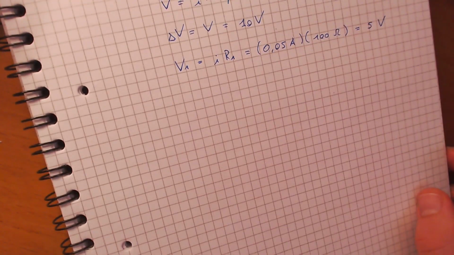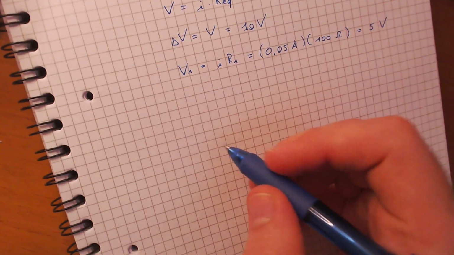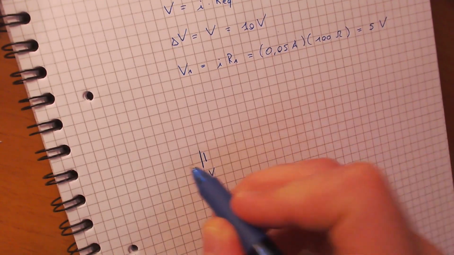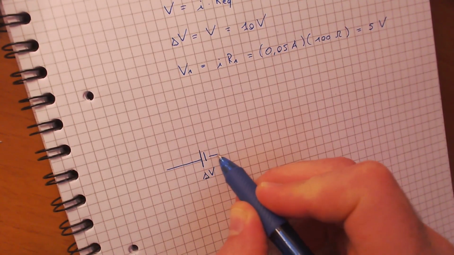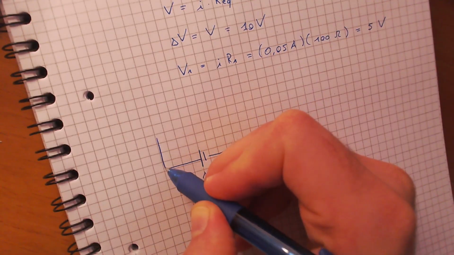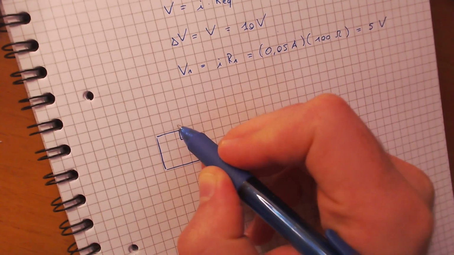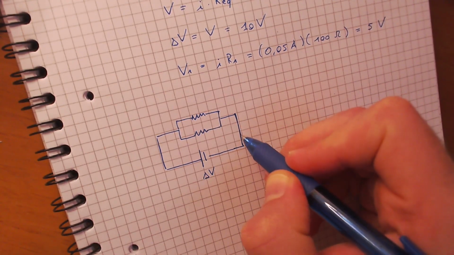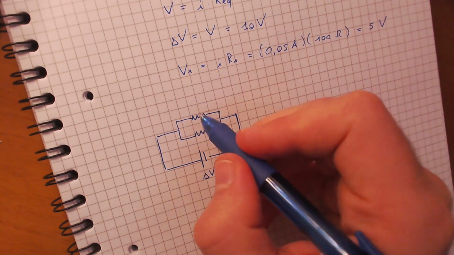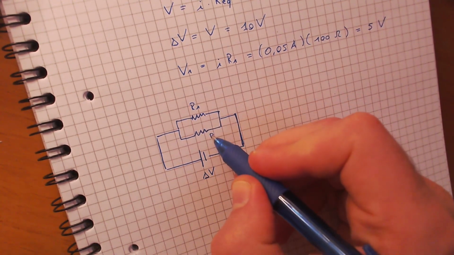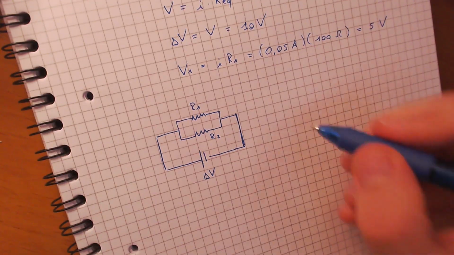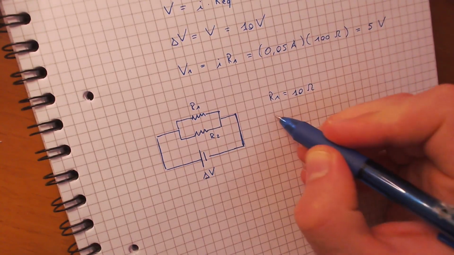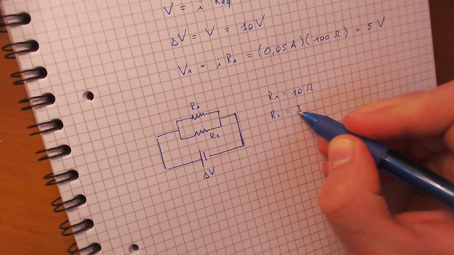In the second exercise we have another circuit, and in this circuit we have again the power supply V. And then we have two resistors. This time the two resistors are in parallel, so we have two parallel resistors. Let's call them again R1 and R2, and we know that R1 is 10 ohm and R2 is 30 ohm.